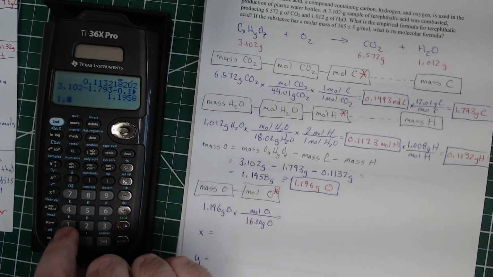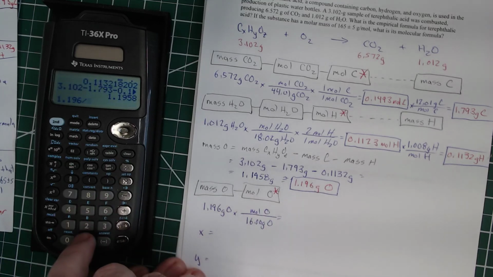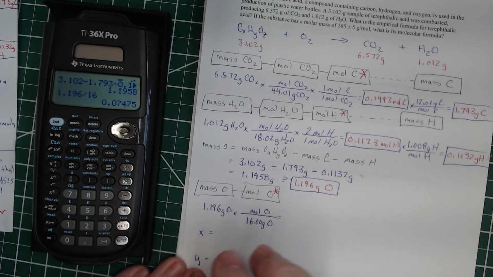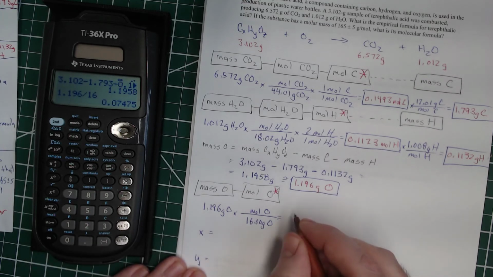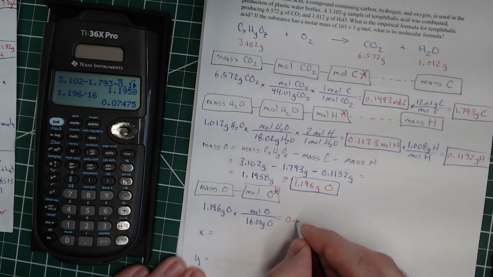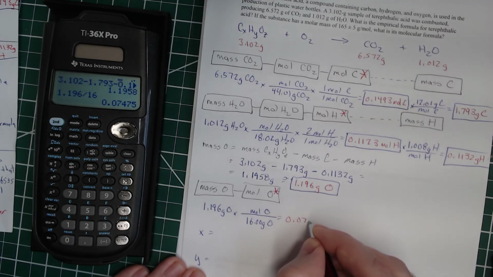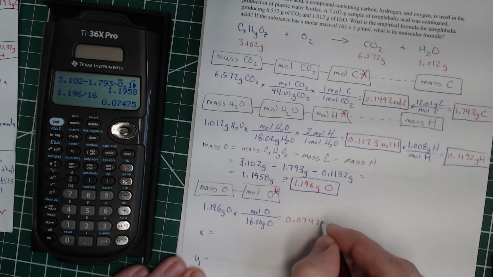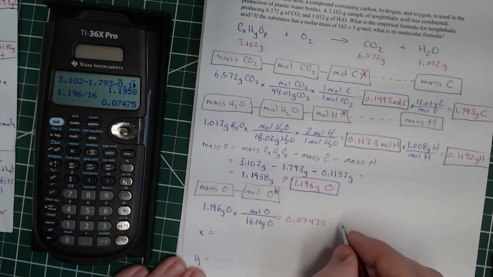So 1.196 divided by 16, and with 4 sig figs that gives us 0.07475 moles of oxygen.